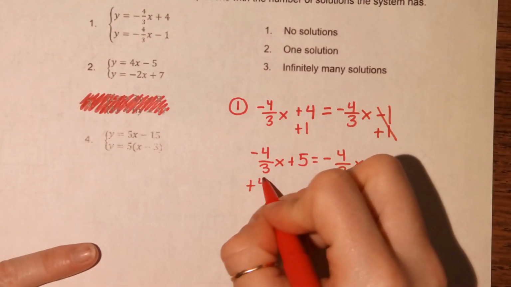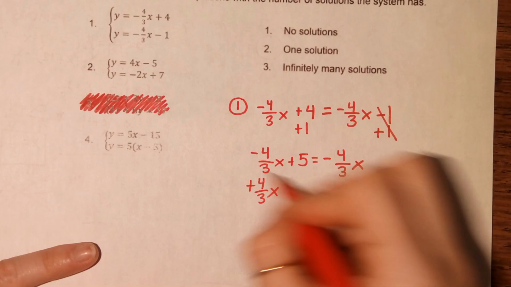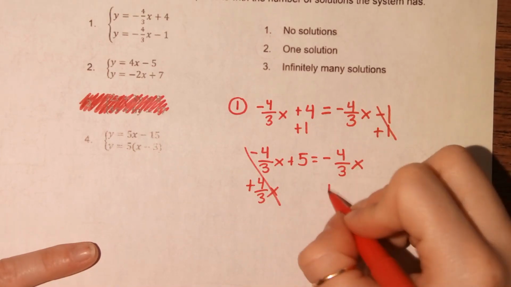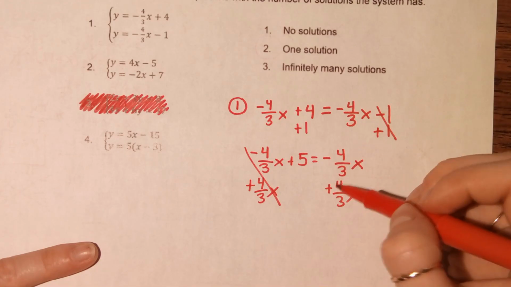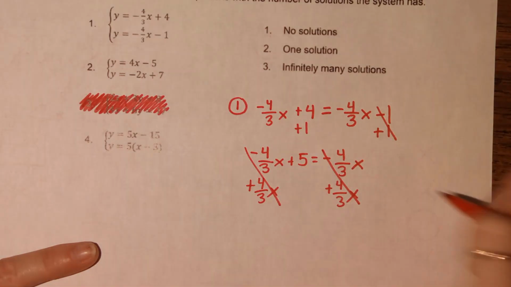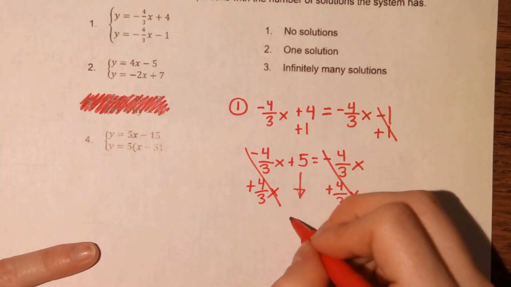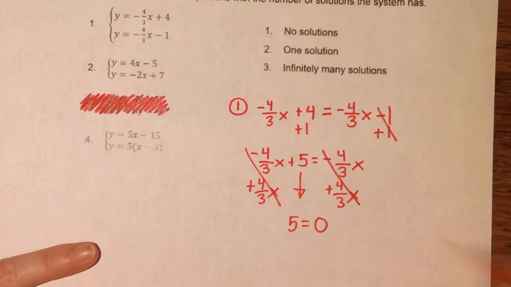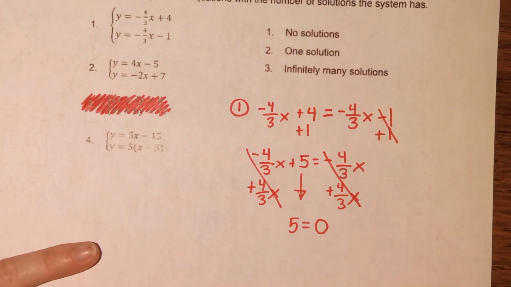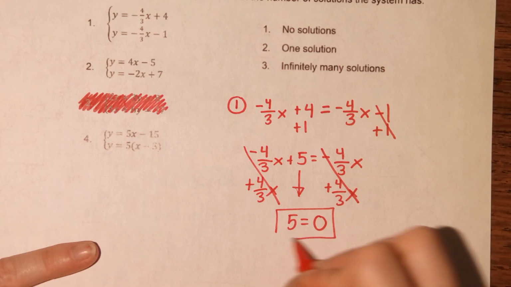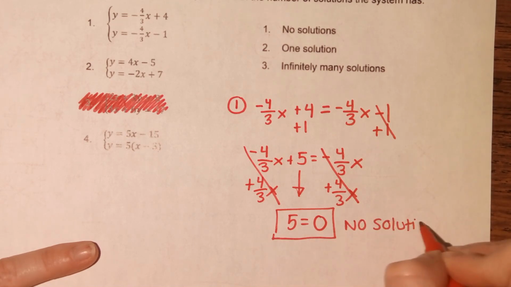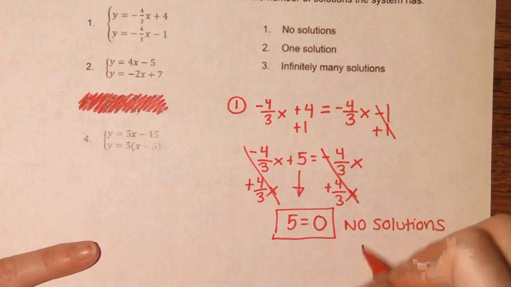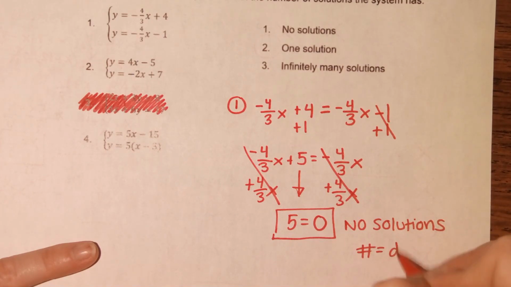So now I'm left with 5 equals 0. 5 equals 0, that means that there are no solutions. Because a number that equals a different number is no solutions. That's our rule. All right, now that we did number 1, let's check number 2, because we already found that this equals no solutions. Number 2.